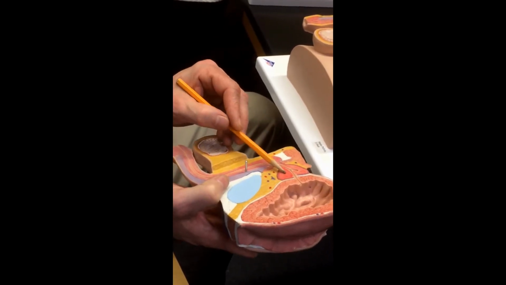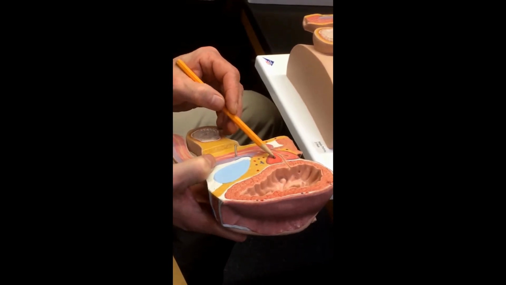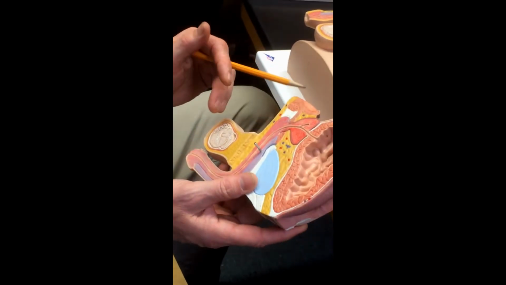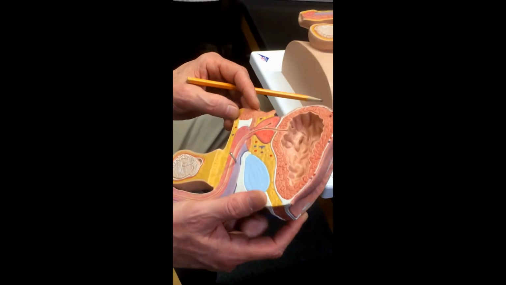And what gland is that? I almost forgot that. Prostate. Prostate makes about 25% of the semen. Seminal vesicles make maybe 60%. Okay.